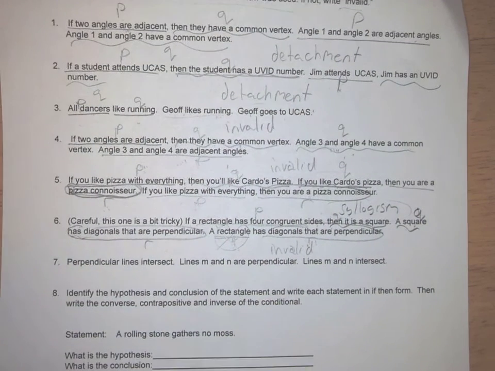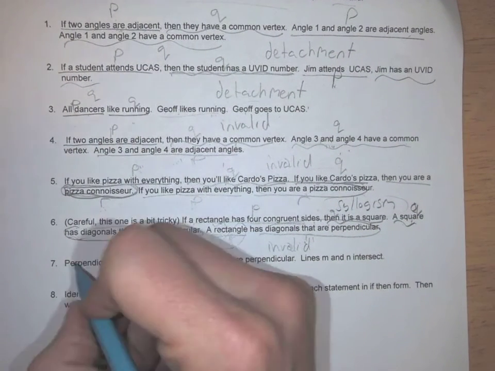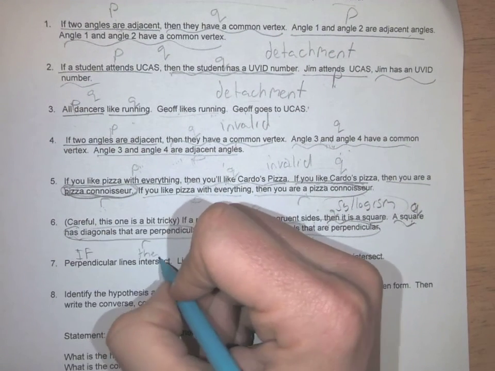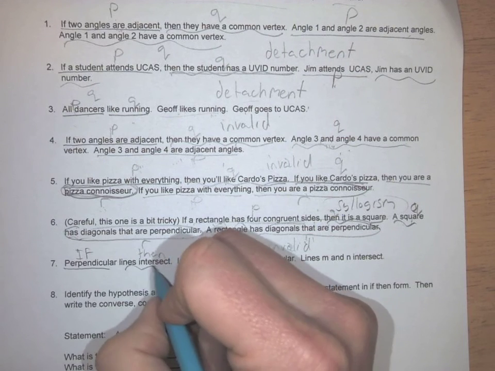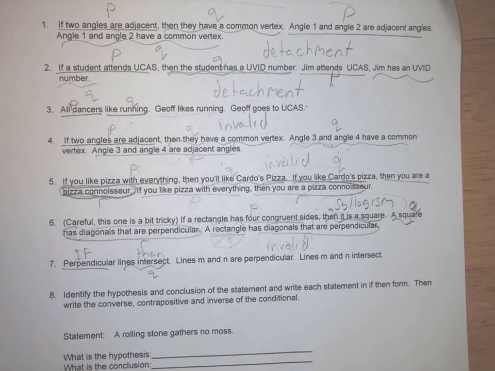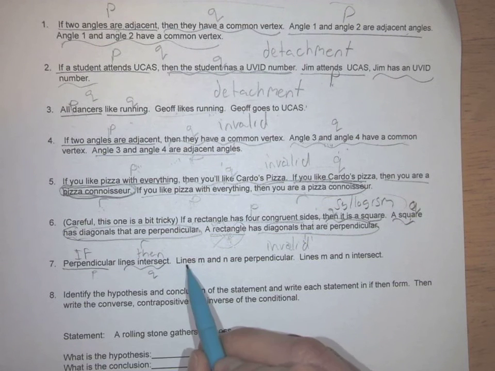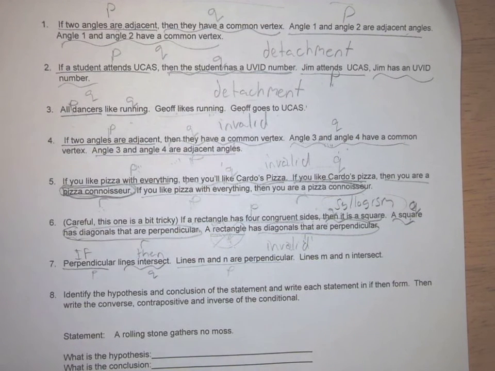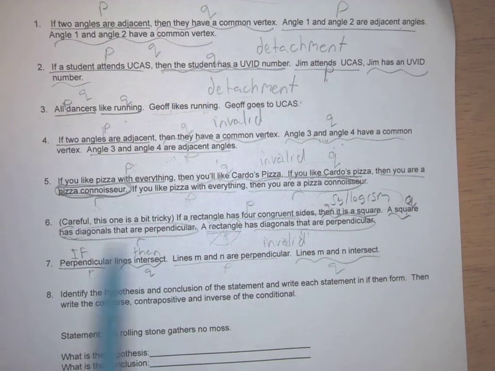All right, number 7, perpendicular lines intersect. So if perpendicular, then intersect. So here's P, here's Q. Then we jump to some specific lines. So this is a general P and Q. Then we go to some specific lines that are perpendicular. So this is another P. We're still talking about perpendicular lines, just M and N specifically. Well then those two lines, M and N, better intersect. So it's a general statement, P then Q, and then a specific version of that same statement. That's a detachment.